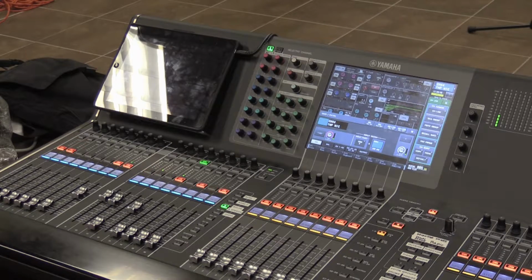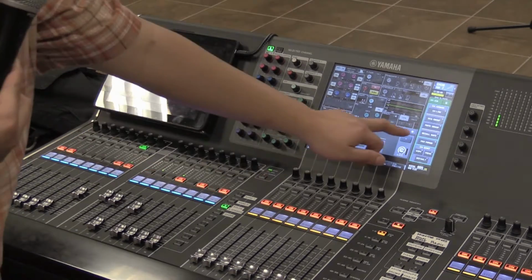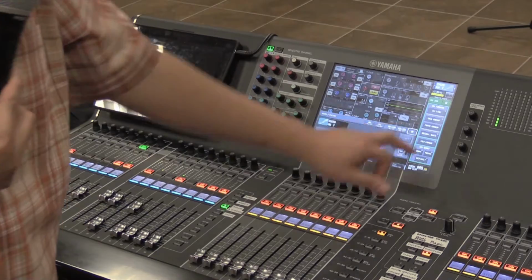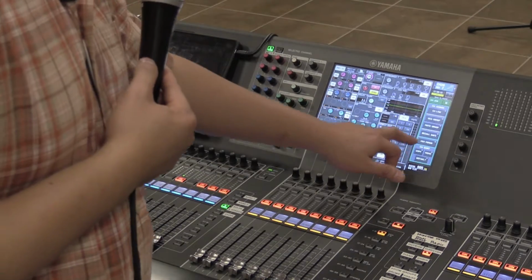Let me demonstrate phasing. So one more time, let me copy this so we have the exact same volume. Okay? Channel copy.